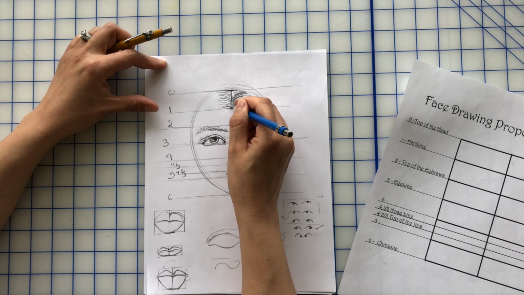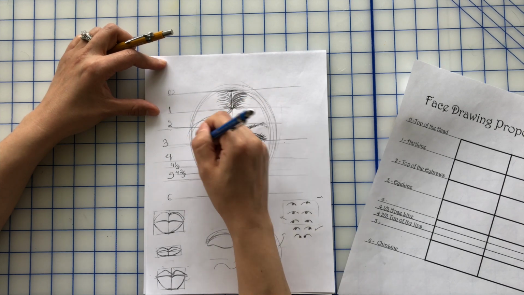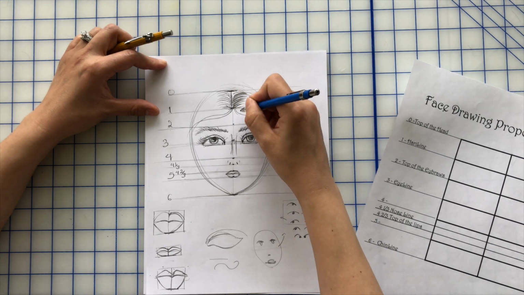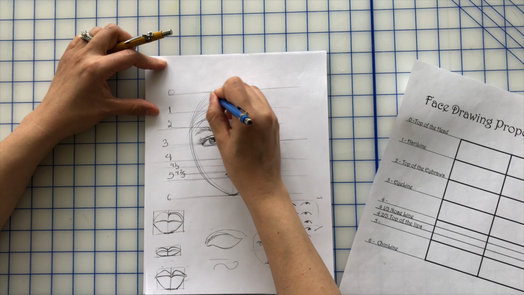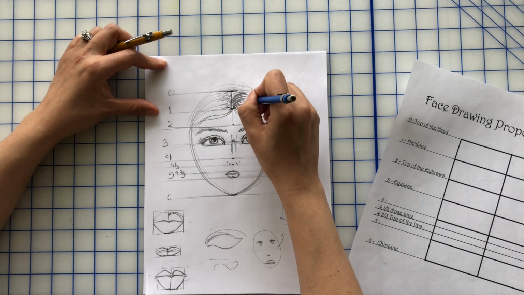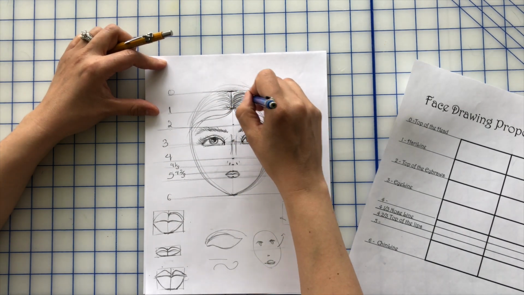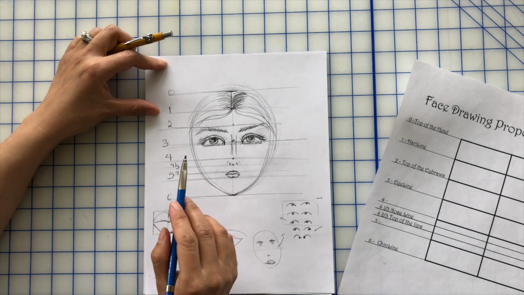So in this case, I'm going to bring some of her hair to her face, there, and these lines are becoming a little lighter. Now, before I cover up the ears, I need to talk about the ears.